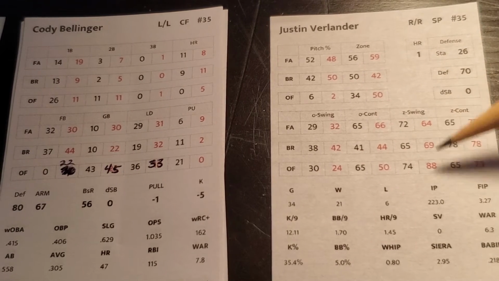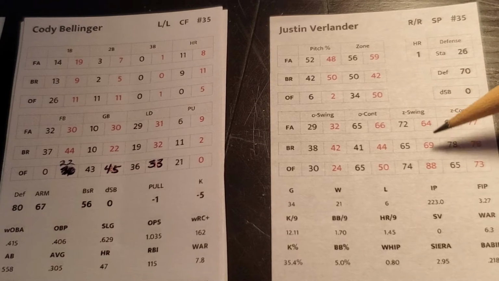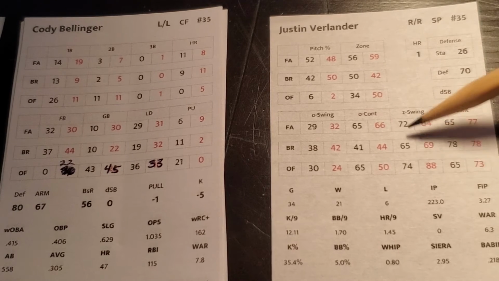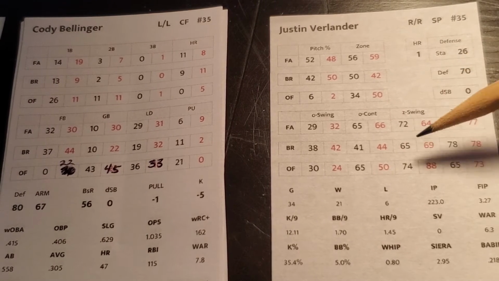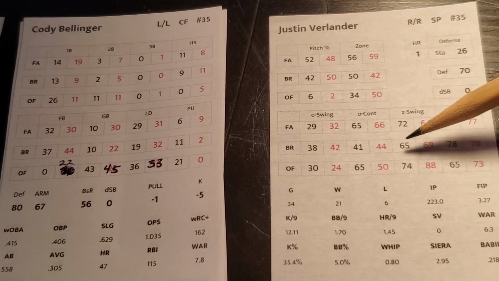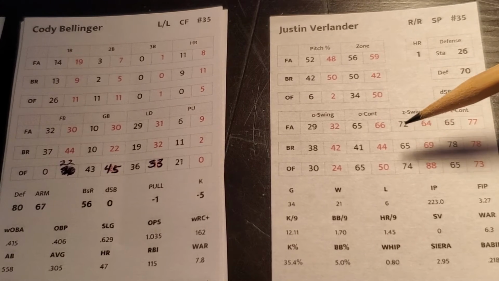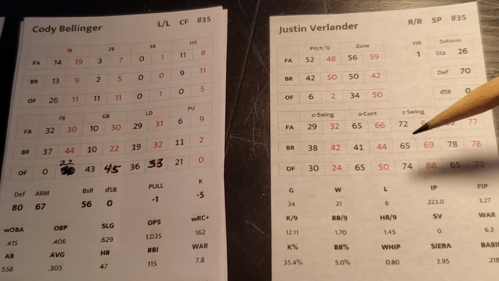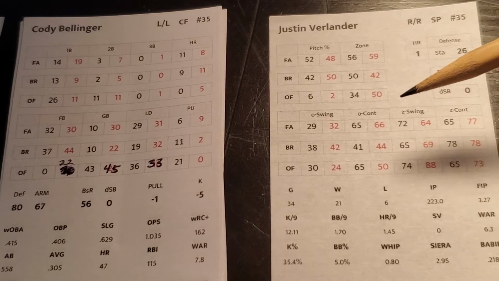Because the pitch was in the zone, we move to the Z swing. And it is a breaking ball, right? So a 65. I have a 67 here on the roll. And you can roll again, or you can just take the roll that you just had. 67 means there's no swing, so that's no balls and 1 strike.